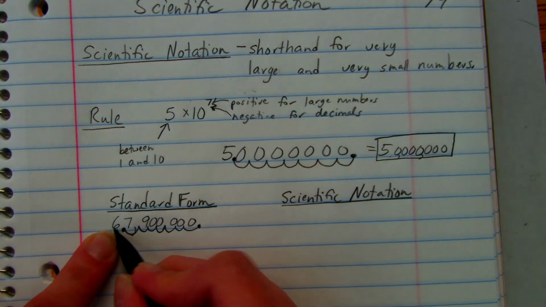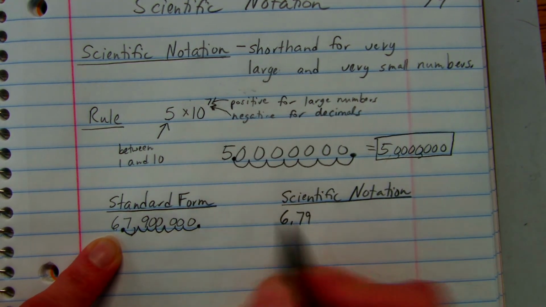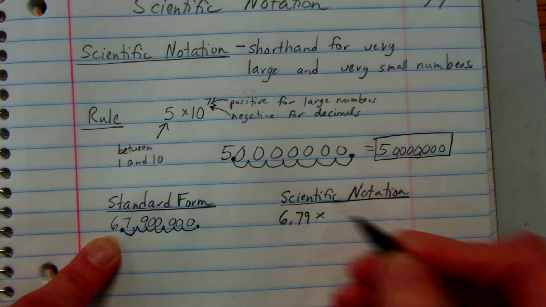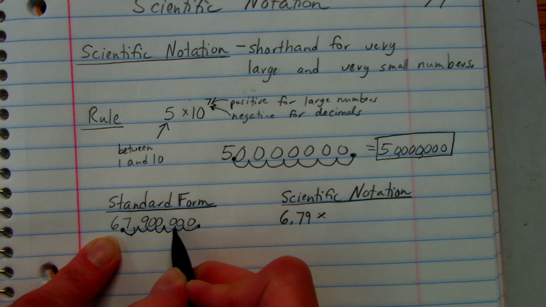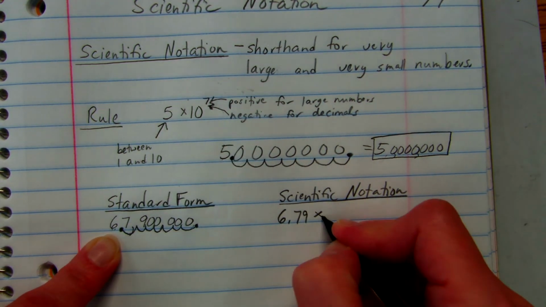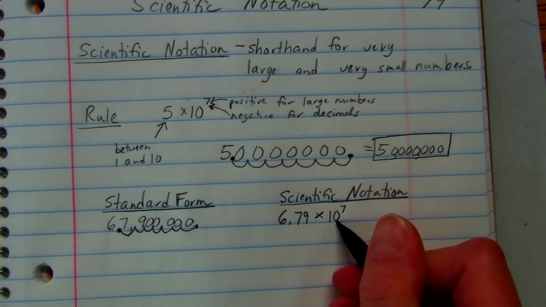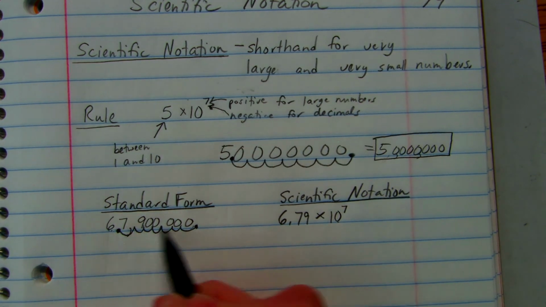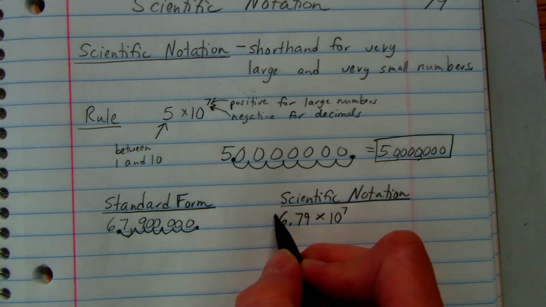So I'm going to have 6.79, and we leave off all the zeros that come after these two decimal numbers because they're not super important. And then we need to figure out how many places we skipped. So 1, 2, 3, 4, 5, 6, 7. So that makes this times 10 to the 7th. You have to have the 10 in there because we have a base 10 decimal system, and when we move left and right, we're actually changing powers of 10. So that's the scientific notation.